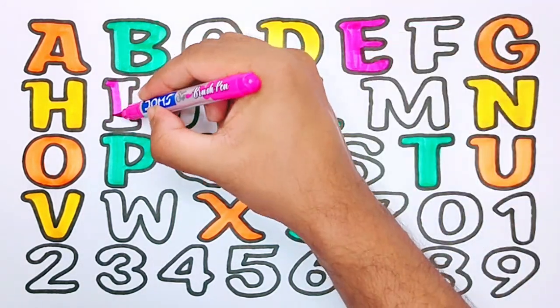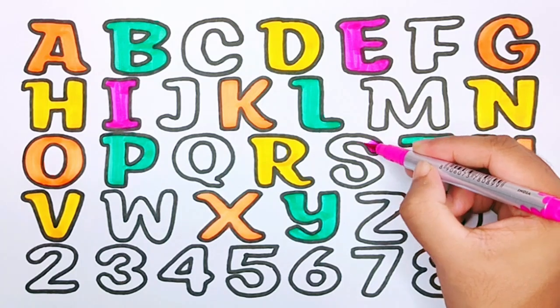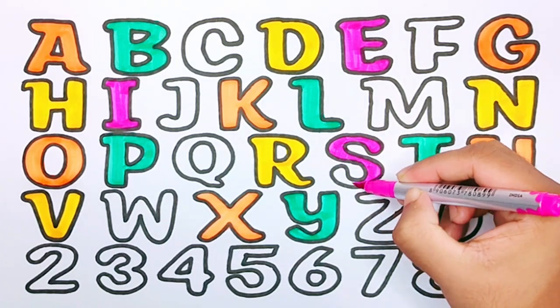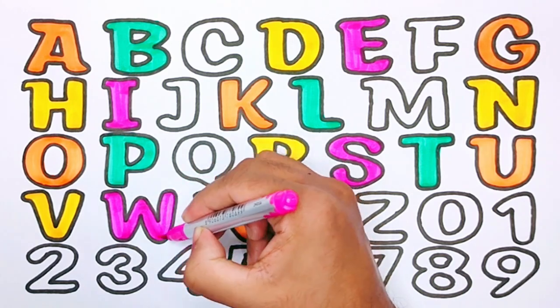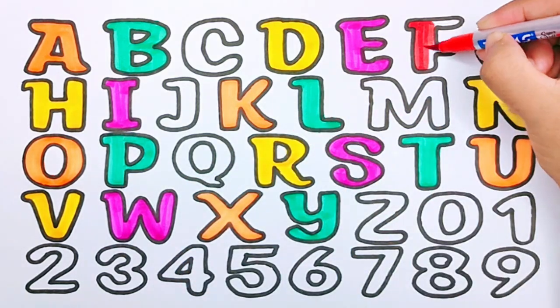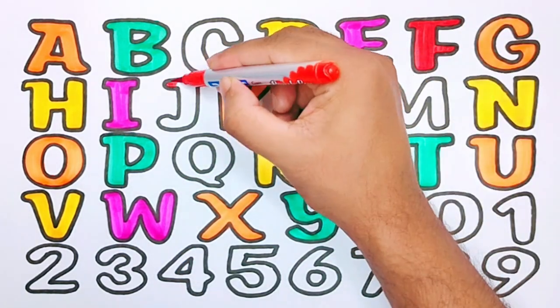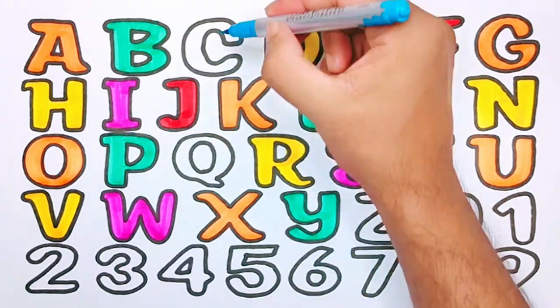The nurse takes the cow, the nurse takes the cow. Hi-ho, the dairy-o, the nurse takes the cow. The cow takes the dog. Red color. The cow takes the dog. Hi-ho, the dairy-o, the cow takes the dog. Sky blue color.